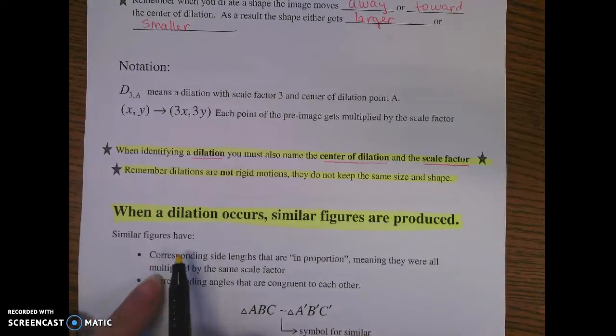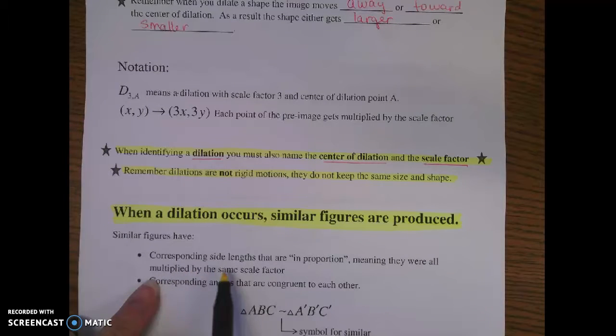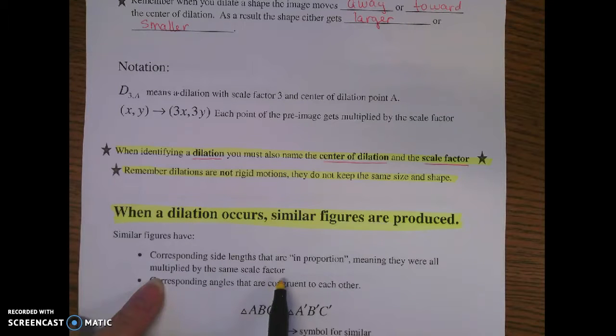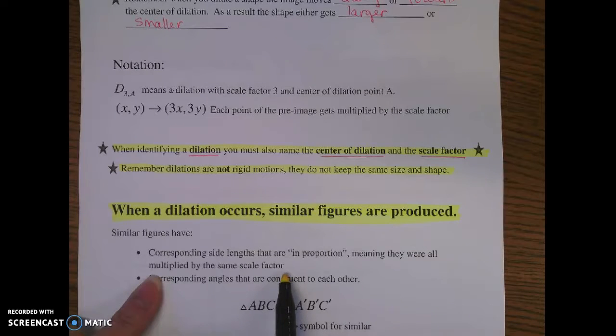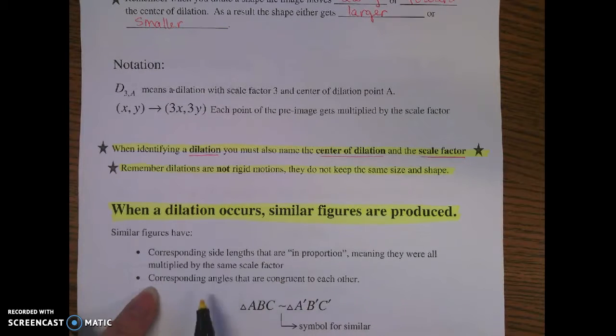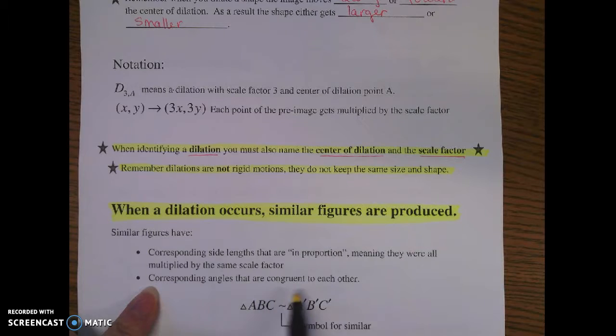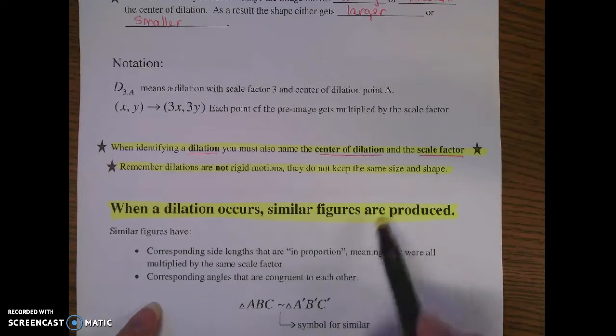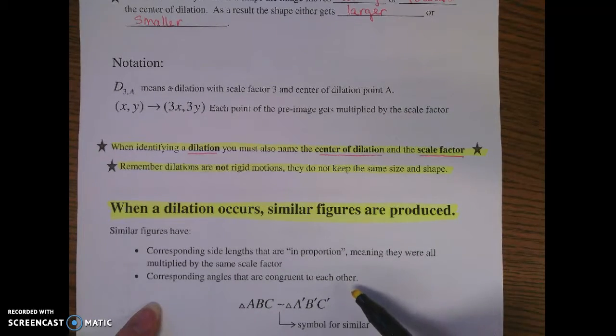So similar figures have corresponding side lengths that are in proportion, meaning they were all multiplied by the same scale factor. We've been talking about that with dilations. Corresponding sides are proportional and corresponding angles are congruent. So that's what we've been talking about with dilations. So they're making similar figures, so the same thing happens there.